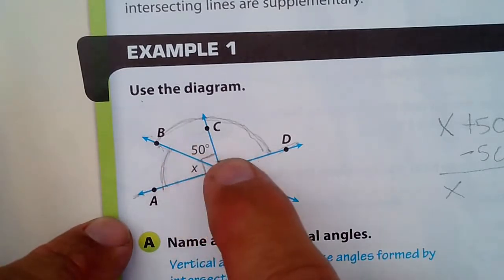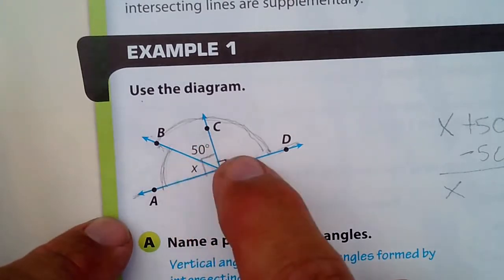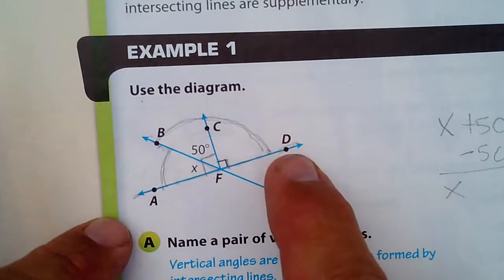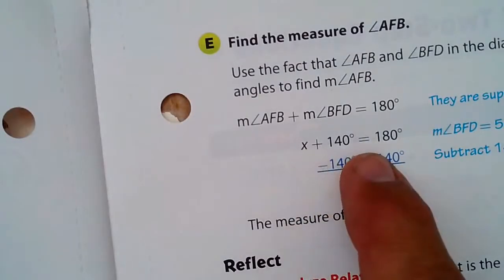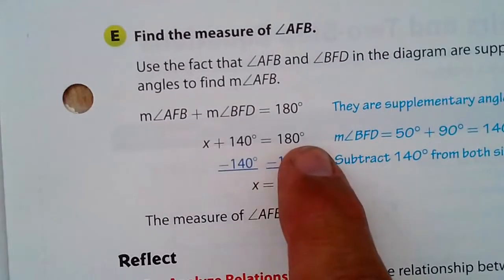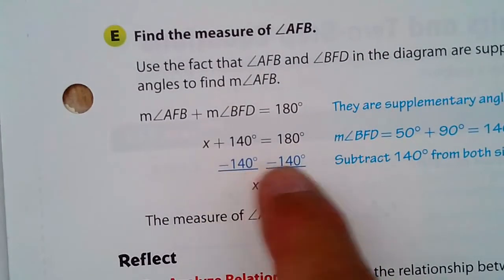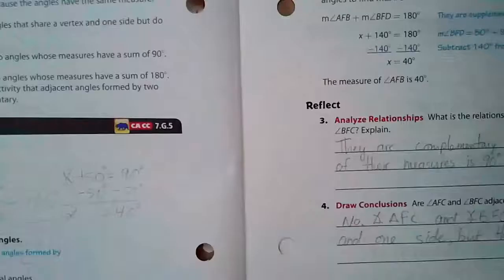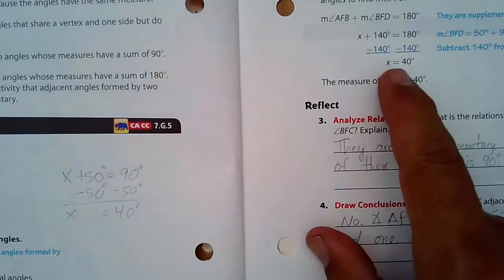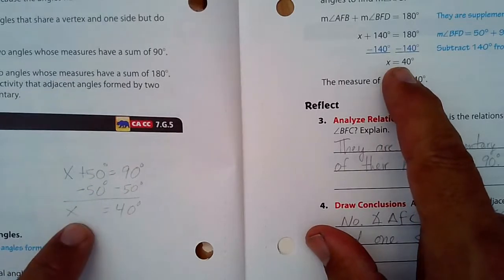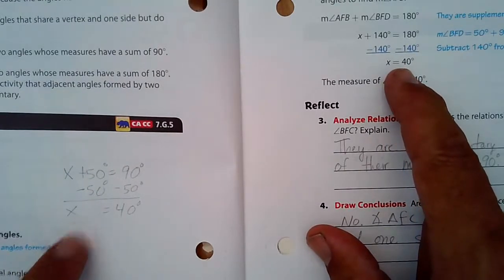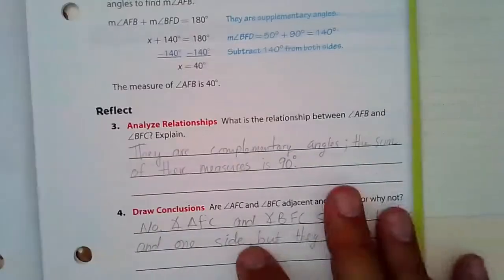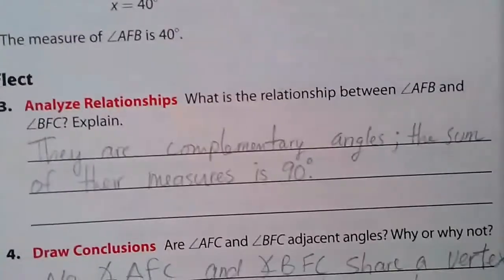And 50 plus 90 is 140. So X plus 140 is equal to the entire 180. And that's what's happening right here. X plus 140 equals the entire 180. And then they subtract 140 from both sides, like we solve equations, and you still get 40. So notice we did it 2 different ways. They did it this way. I did it this way. Both work equally well. Okay, so let's reflect here.